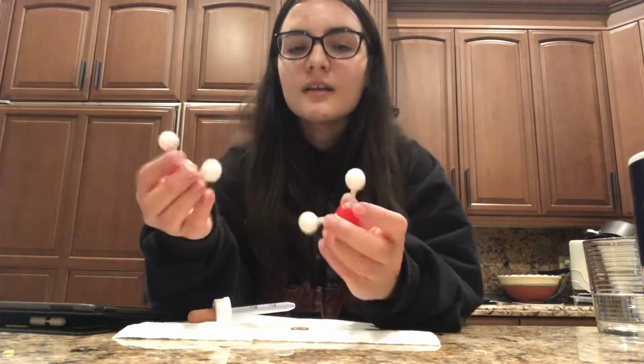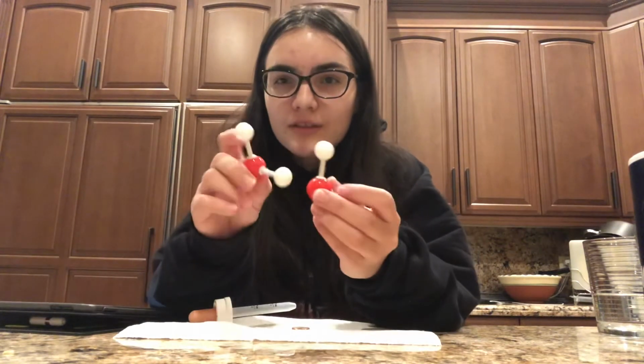Another property of water that I will be demonstrating is cohesion and adhesion, and also surface tension. So basically, adhesion is the ability of water to stick to other molecules, and cohesion is the ability of water, which I just talked about, to stick together via these hydrogen bonds, as you can see.